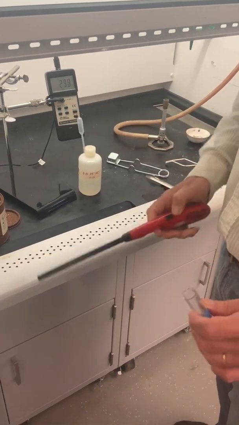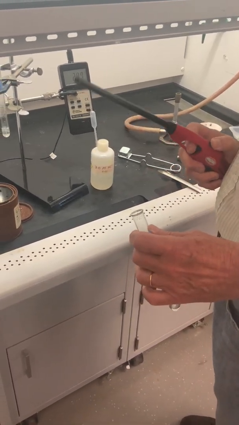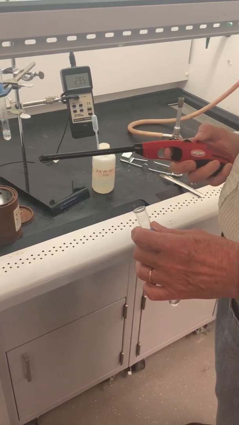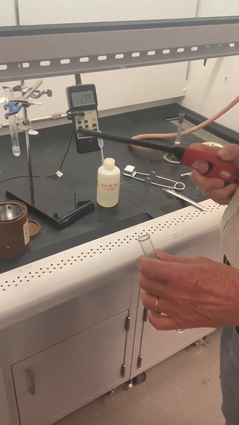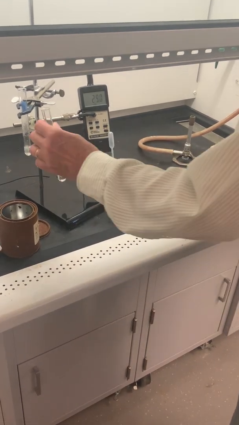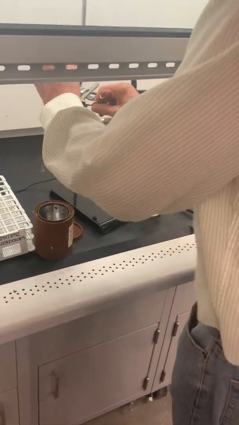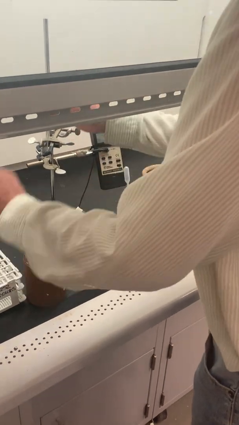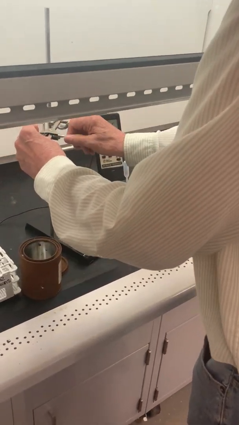Sweet. Do we need another barbecue lighter? Thing was really pumping, huh? To my reaction mixture. So I'll put that one there for the time being.